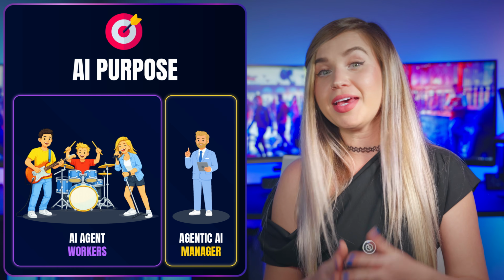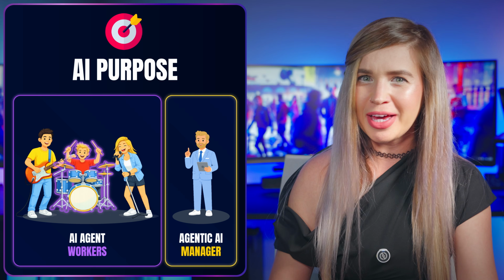For example, agentic AI can hire a band of agents to record a song. He will work closely with a drum agent, finding the perfect rhythm. He will also work with a guitar agent, crafting the perfect solo. He will conduct the entire band, finding the harmony that complements the instrument.